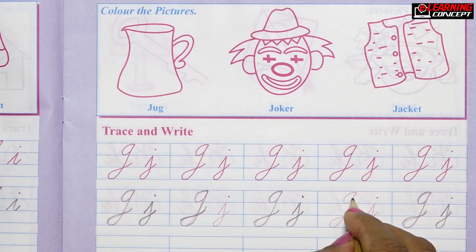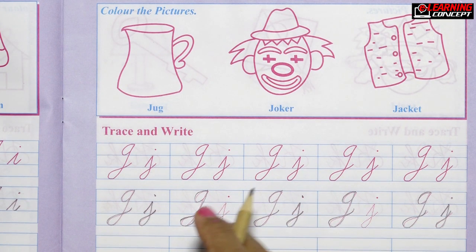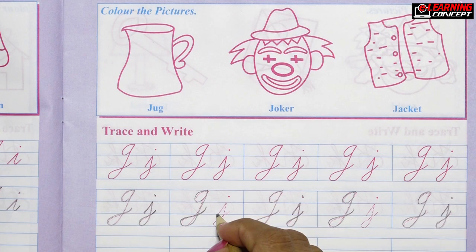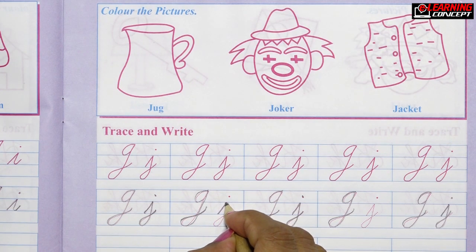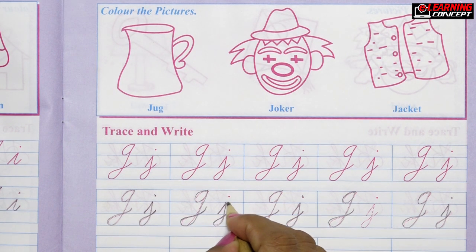Put your pencil second line and go up, first line make small curve, and first line to go down, fourth line, and fourth line to turn inside to outside. This is capital J. Now small j. Put your pencil third line and go up, second line make slanting line, and second line to go down, fourth line, and fourth line turn to inside to outside.